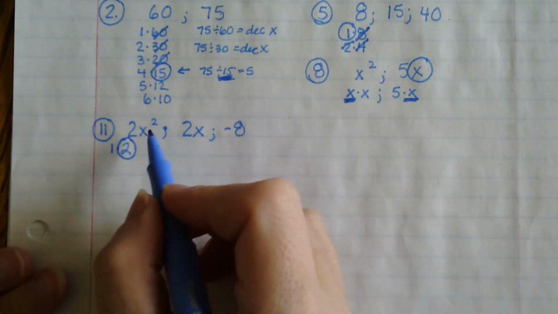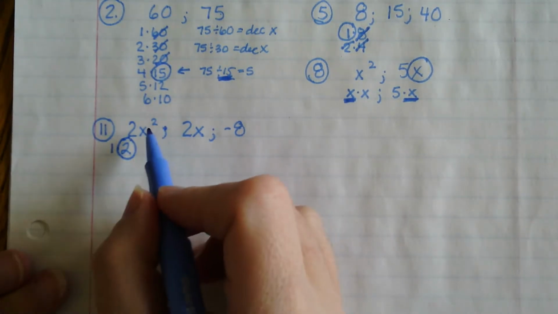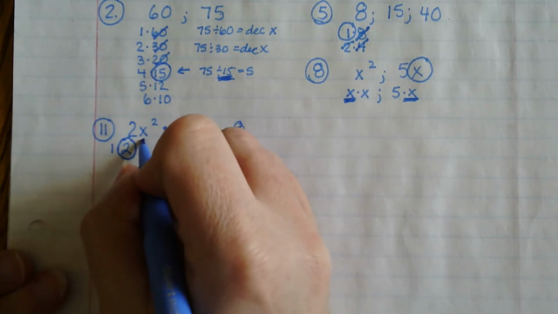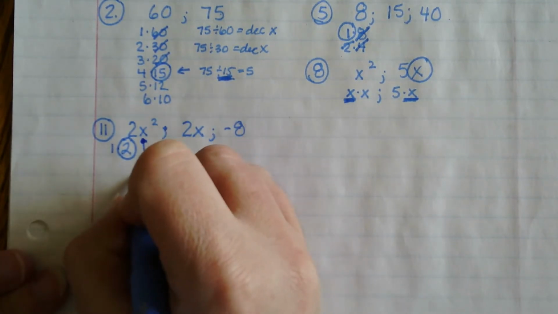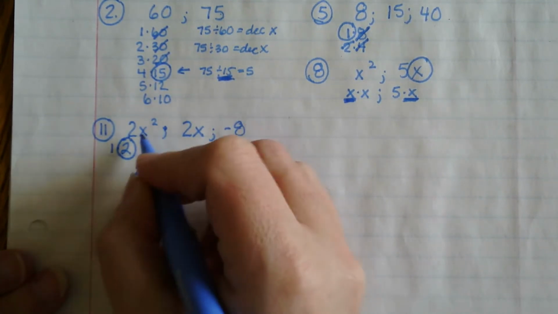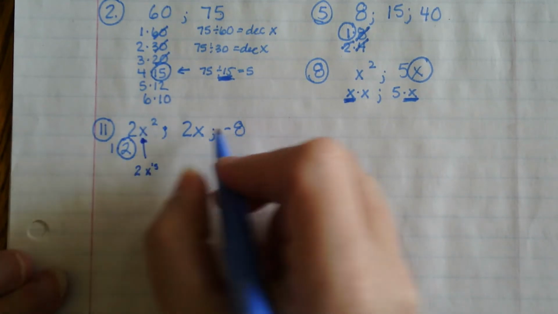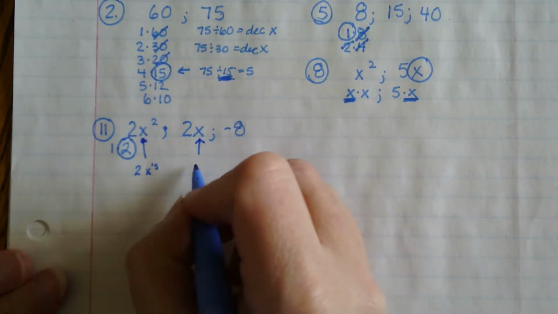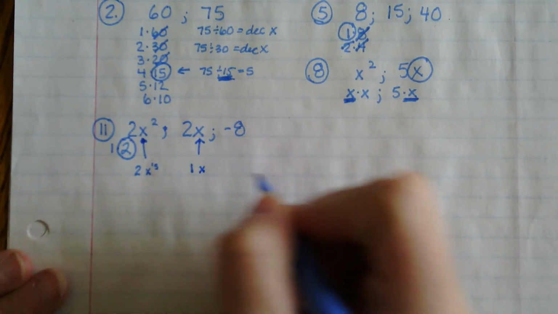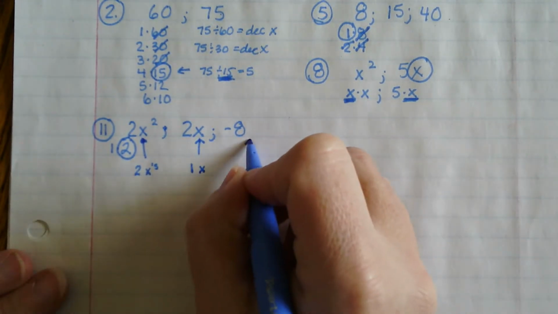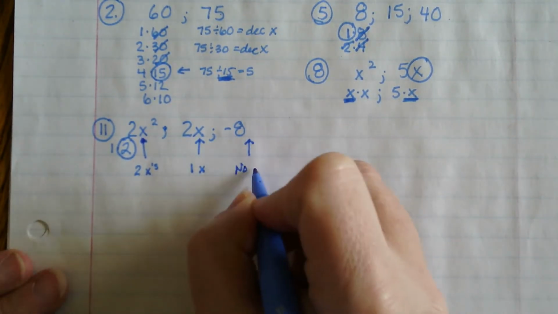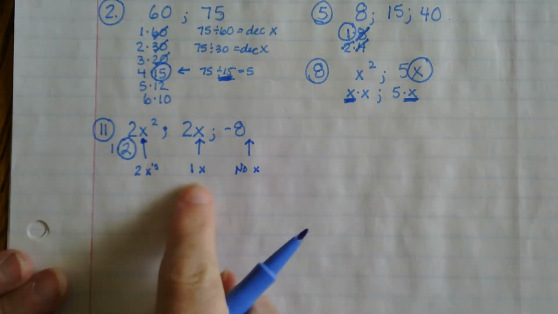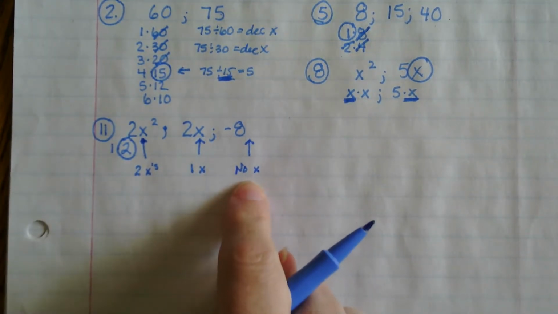When it comes to the variables, I've got 2 x squared here. So there's 2 x's here. There's one x here, but there's no x's here. So they can't all equally give any.